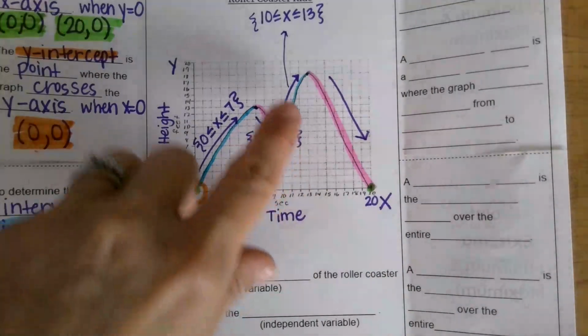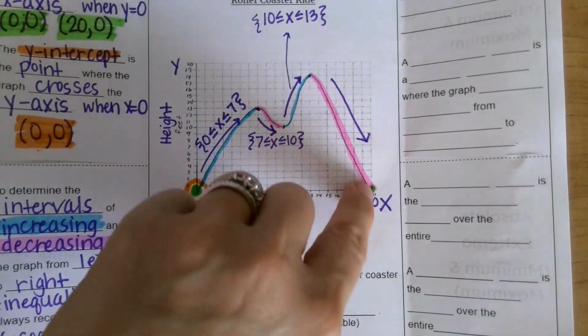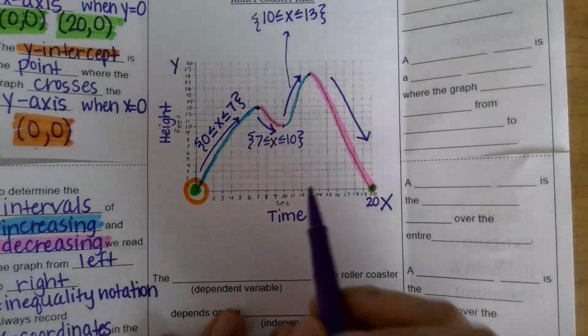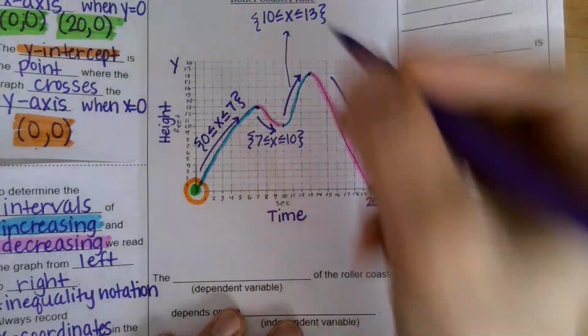And then what are the x values on this last line that it's decreasing? 13 to 20.